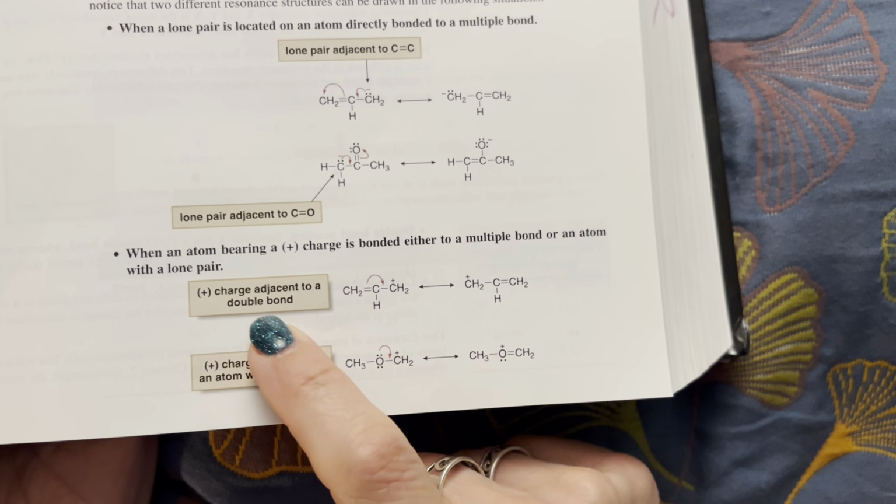Okay, the resonance hybrid. The resonance hybrid is the composite of all possible resonance structures. In the resonance hybrid, the electron pairs drawn in different locations in individual resonance structures are delocalized.